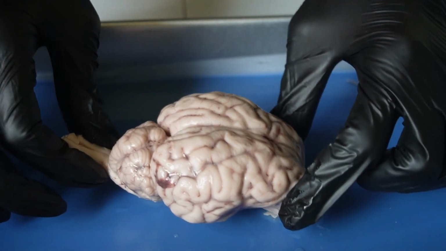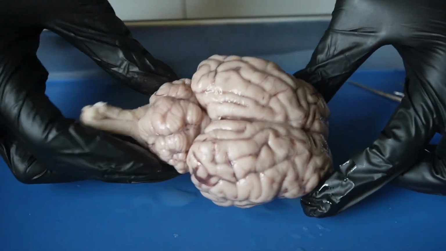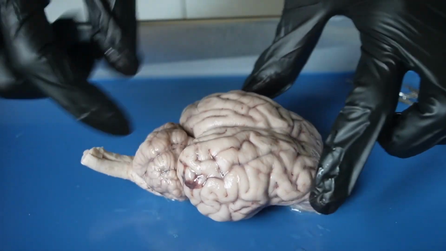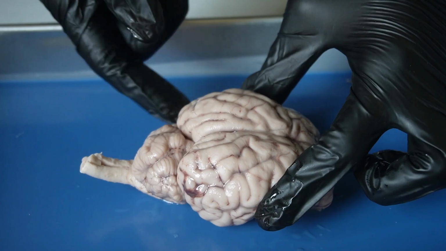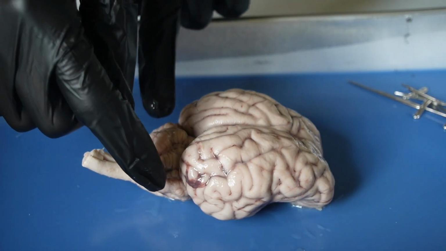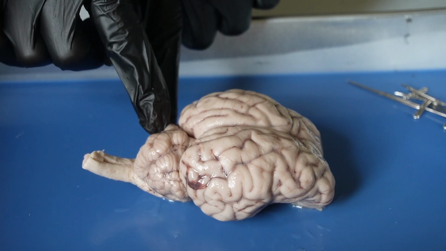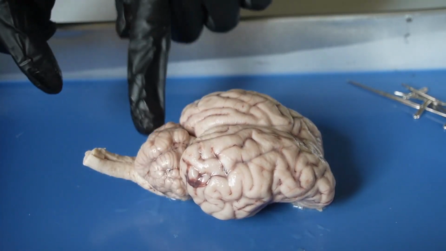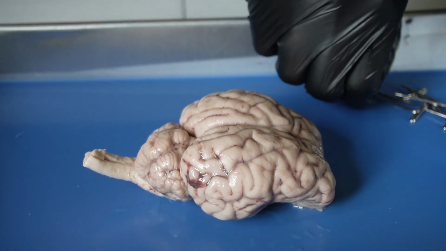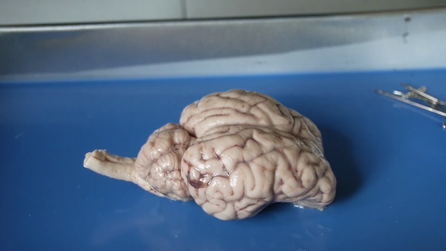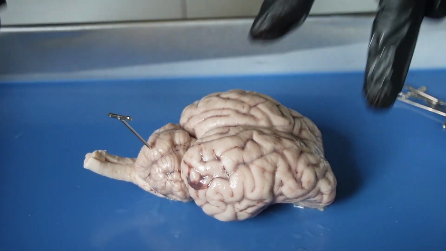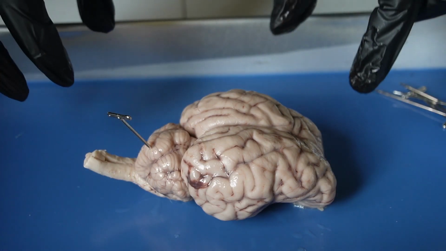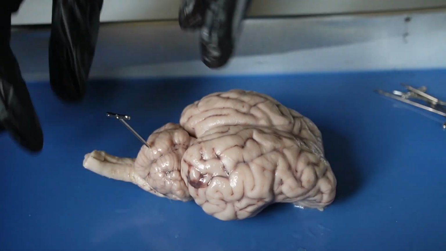Next would be the cerebellum, which is this part here, and the cerebellum is underneath the cerebral cortex. The cerebellum monitors and regulates. Let me see if I can put a pin in it. Okay, so it regulates movement as well as posture.